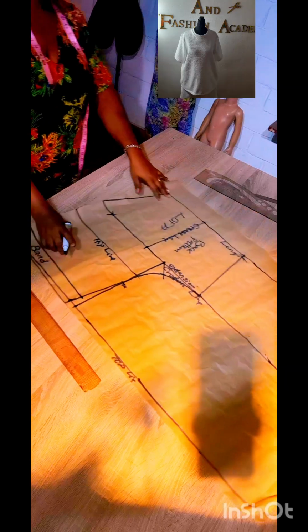So we are moving to the front now. We are going to repeat almost the same thing. So we are using quarter of our hip to form a square, because we've already extended the crotch line to the front.